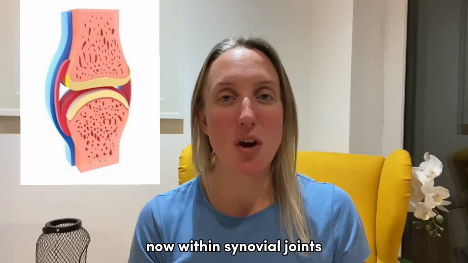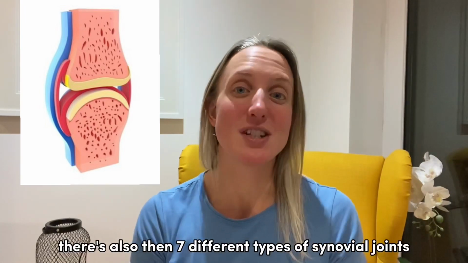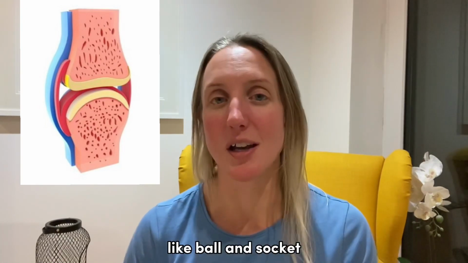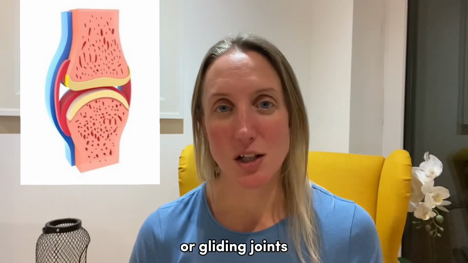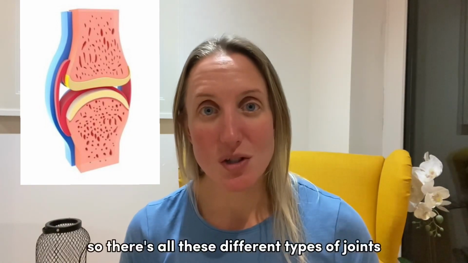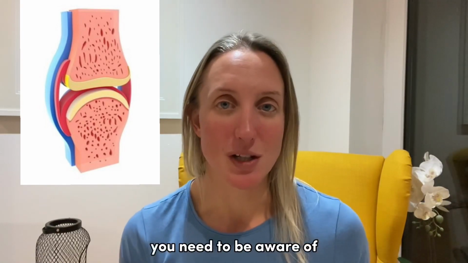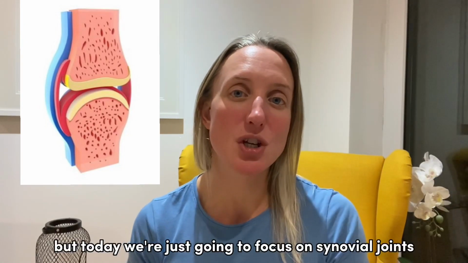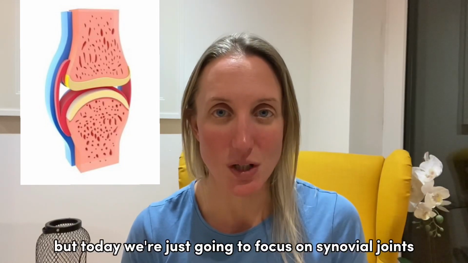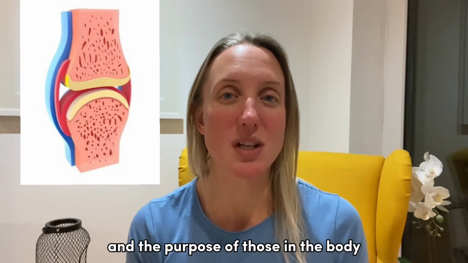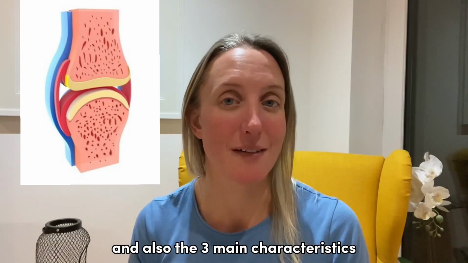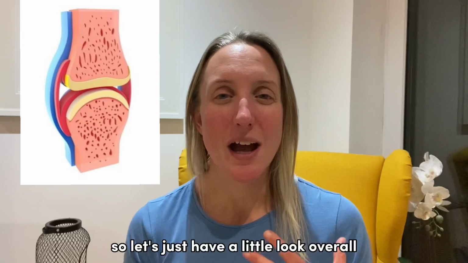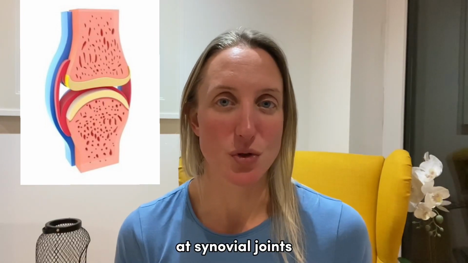Now within synovial joints, there are also 7 different types of synovial joints, like ball and socket, gliding joints or pivot joints. So there are all these different types of joints that you need to be aware of. But today we're just going to focus on synovial joints and the purpose of those in the body, and also the 3 main characteristics. So let's have a little look overall at synovial joints to start off with.